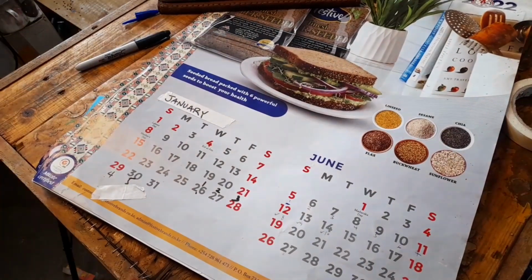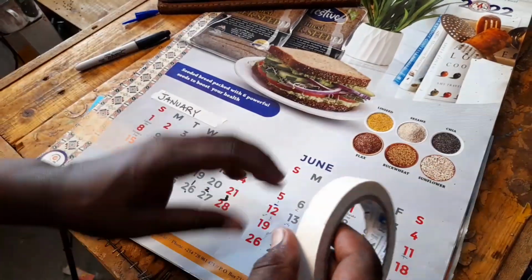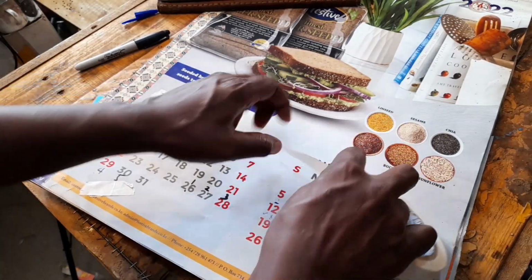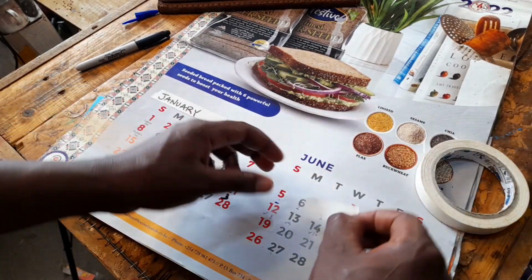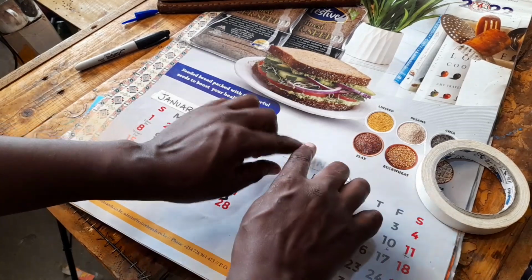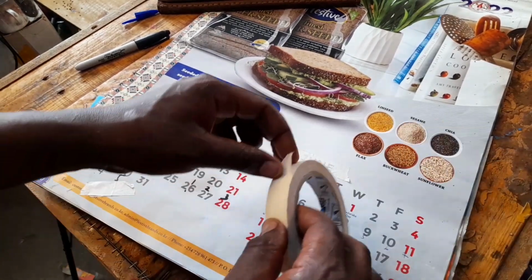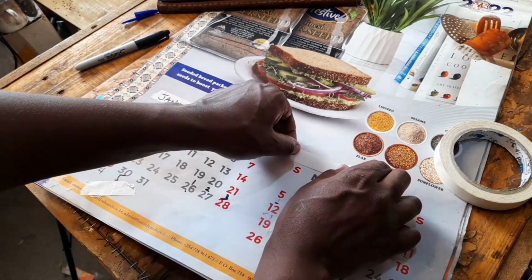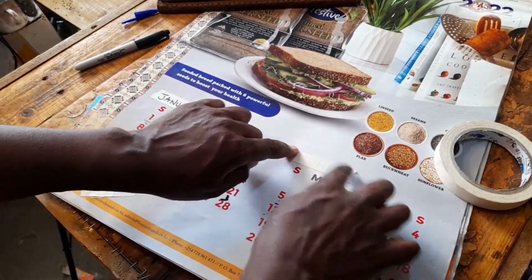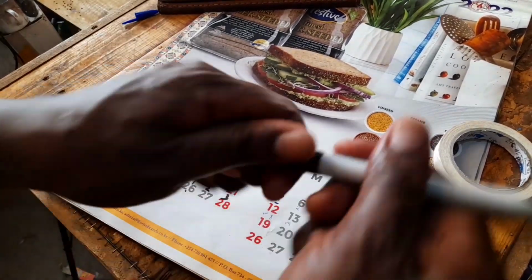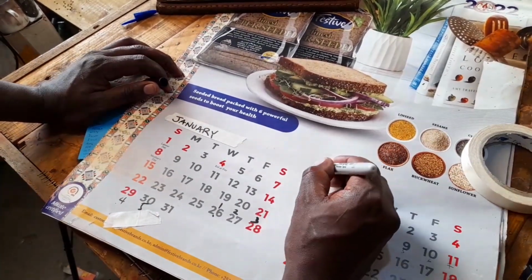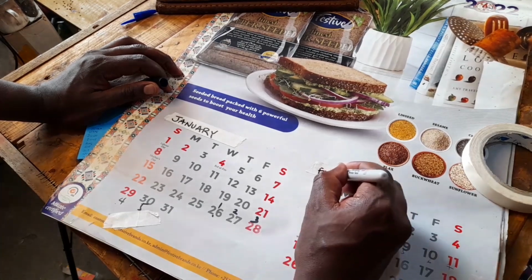So what we do is that you take your masking tape, cut a little bit of it, cover the month of June, cut another piece just to entirely make that bit opaque, and then using your mark pen, you're going to write down the new month, February.